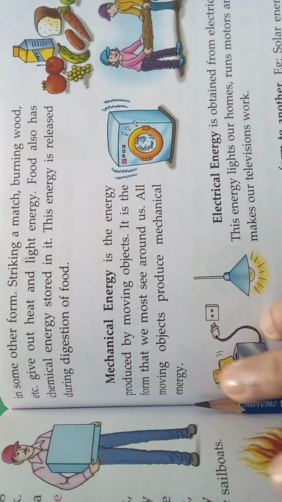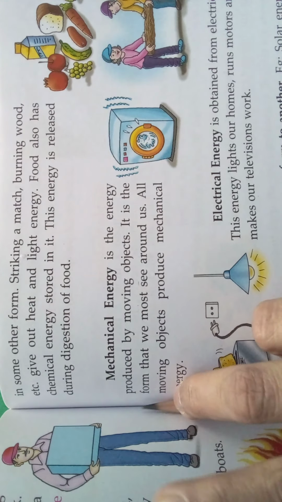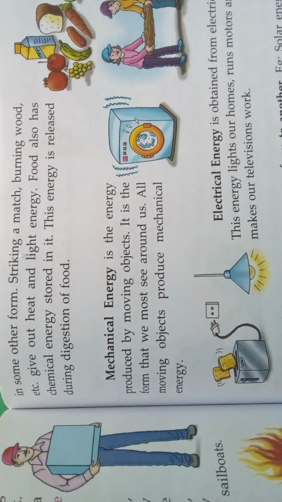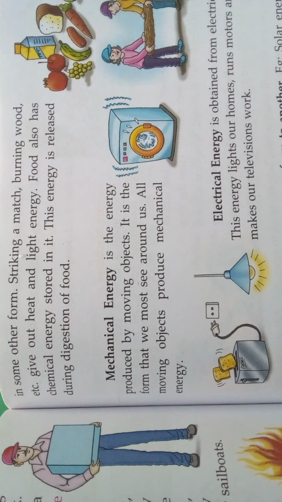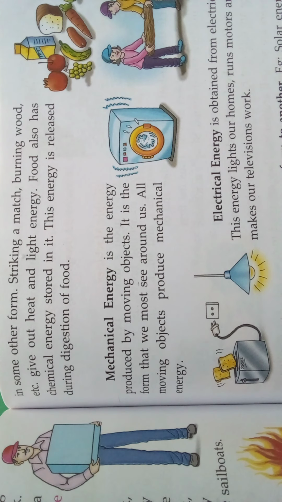And if you take a grinder or mixer, a mixie like that at your home, if you give it energy electrically and switch it on, what will happen? The motor in it will move, and it moves the stones or a blade in the mixer or grinder. Here, the motion, that means the moving objects, gives what energy? Mechanical energy. Due to that, the grinding of flour, rice or whatever you put in the grinder or mixer happens. So, here what energy is supplied?